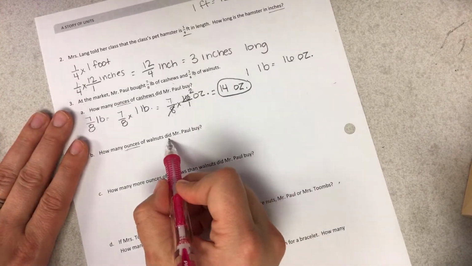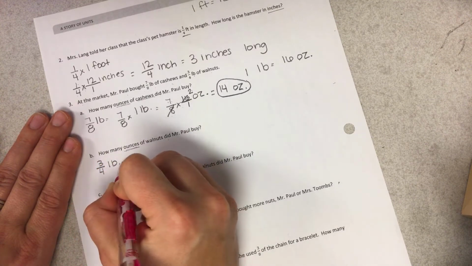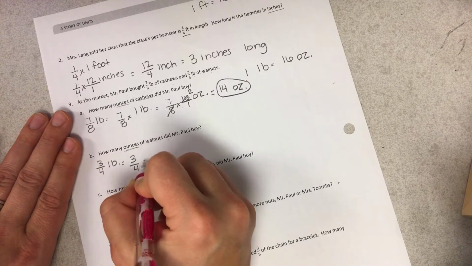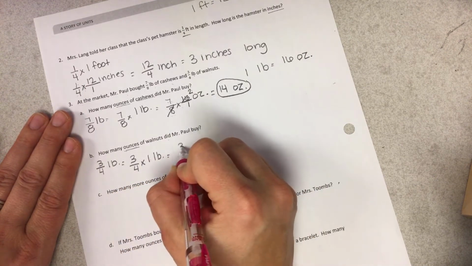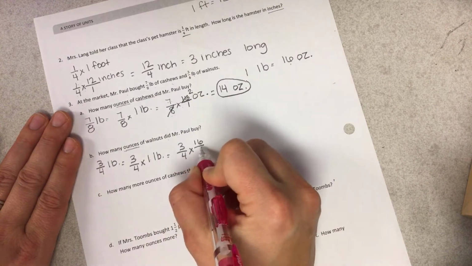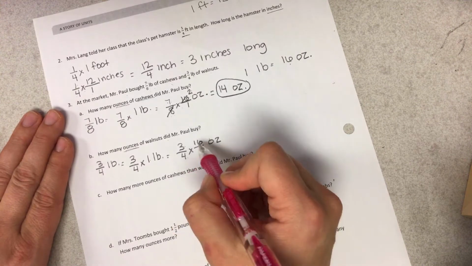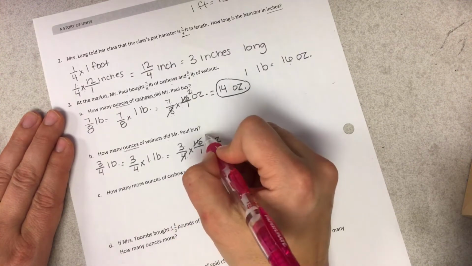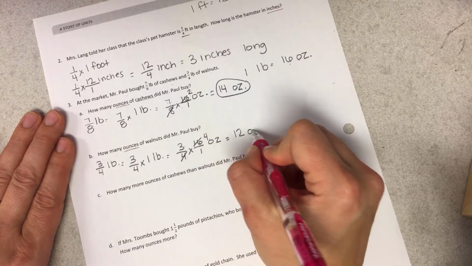Next, I want to know the walnuts. He bought 3/4 of a pound. Okay, I'm going to separate that 3/4 times 1 pound. Then I'm going to get 3/4, and now I'm going to replace it with my 16 ounces. Can't do 3 divided by 4, but I can do 16 divided by 4. 16 divided by 4 is going to give me 4. 3 times 4 is 12 ounces.